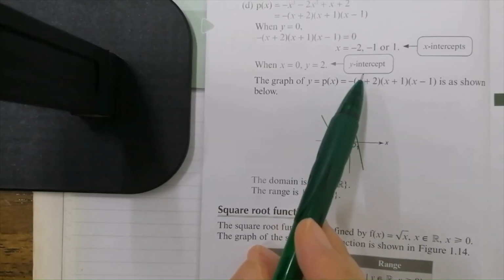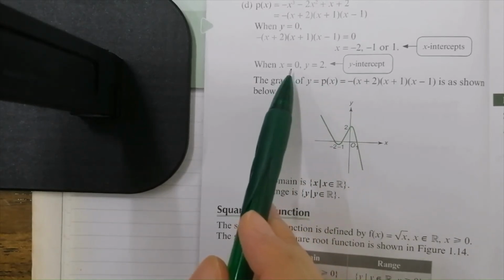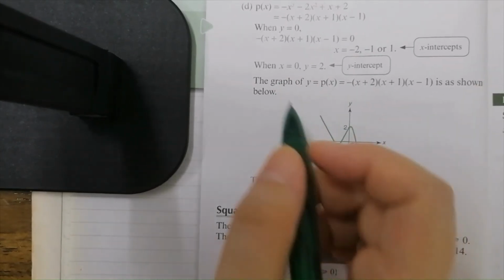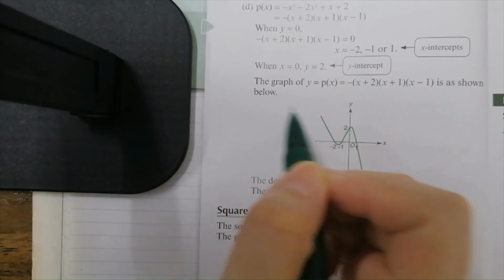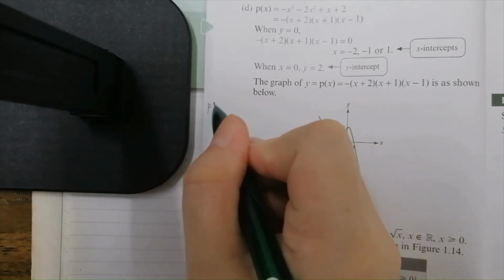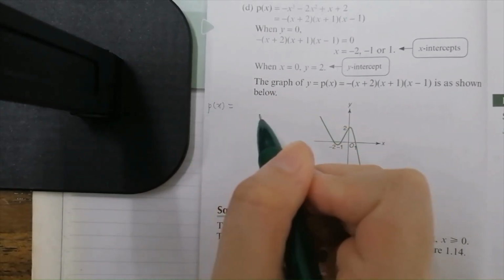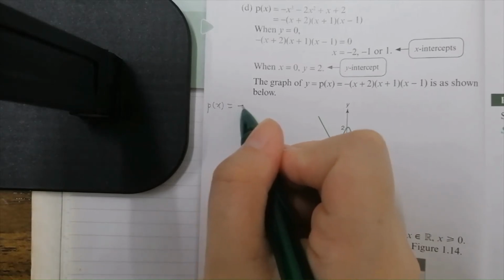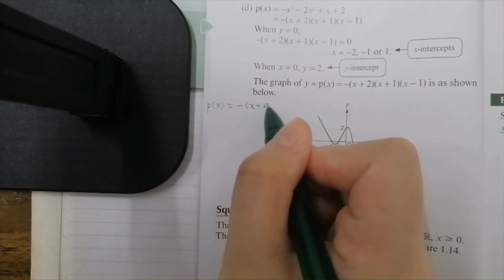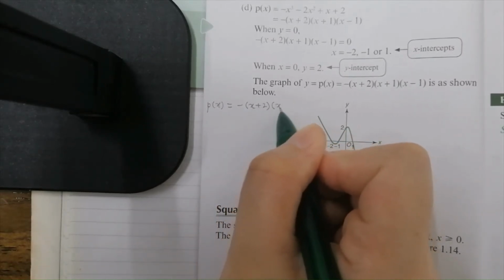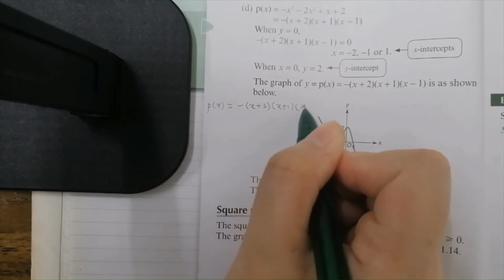To find y-intercept, x must be 0. P of x equals to negative times x plus 2 times x plus 1 times x minus 1.